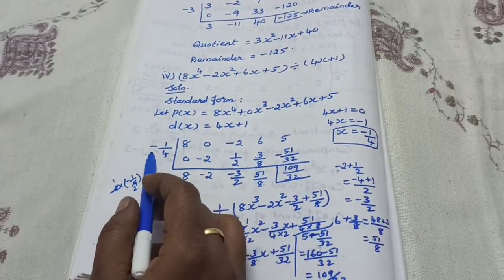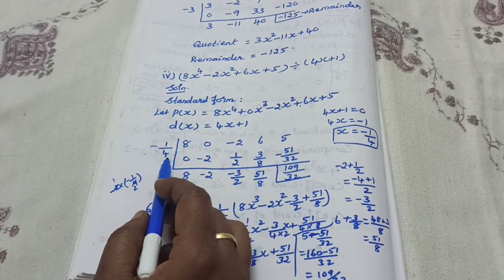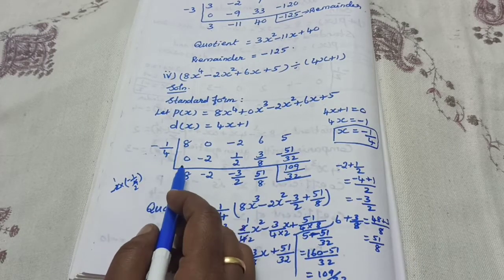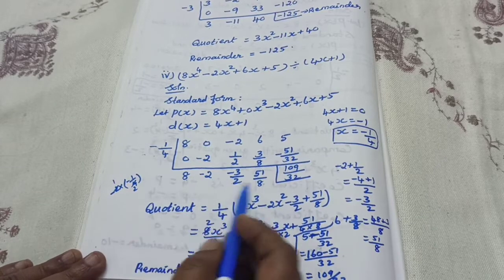Already I explained that here 1 by 4 is a fraction, the divisor is a fraction, isn't it? So in that case how will we write the quotient?